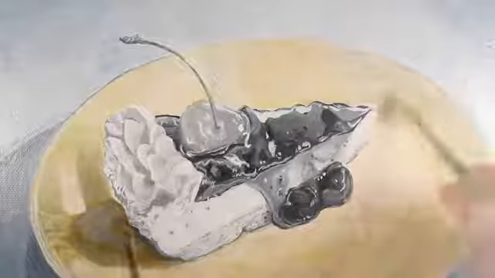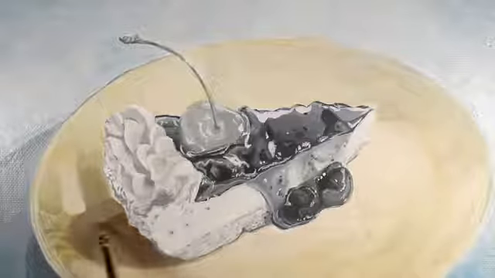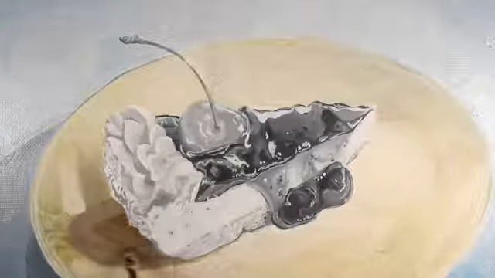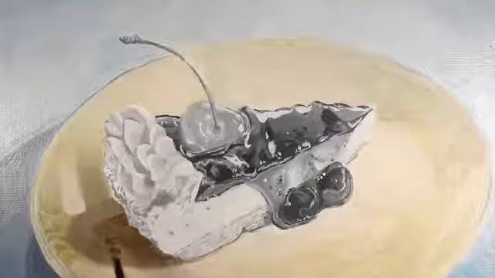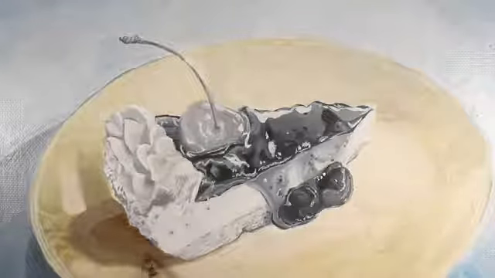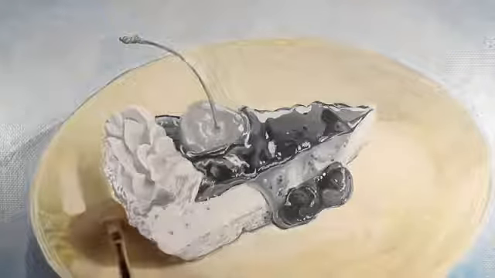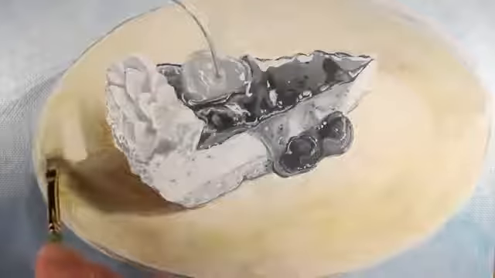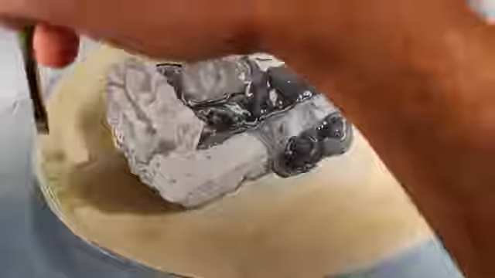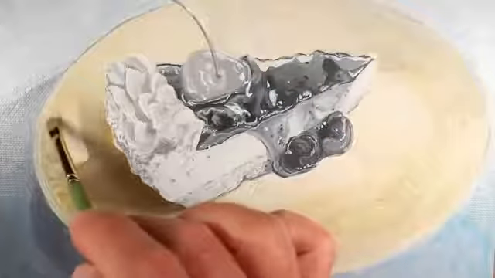Thicker applications of paint can still be applied over glazes. As we can see here, a darker mixture of raw umber is used to clean up the cast shadow behind the cheesecake. The shape of the brush used to apply glazes is up to the artist. I prefer to use a bright or flat brush for larger areas and a round one for smaller ones.